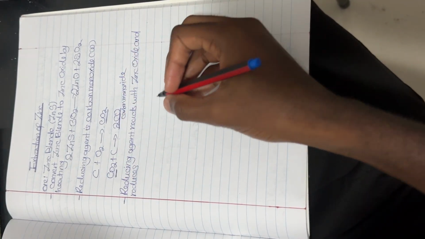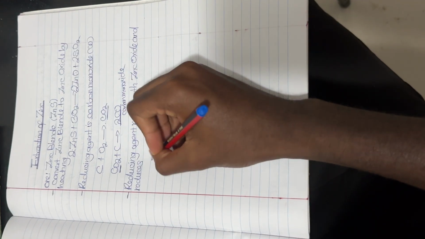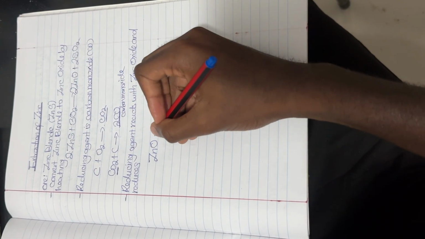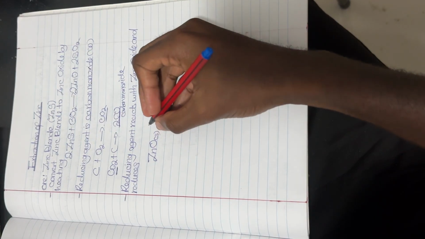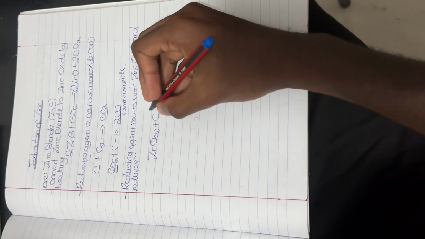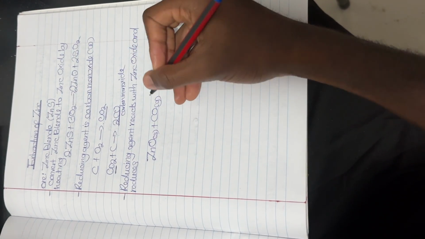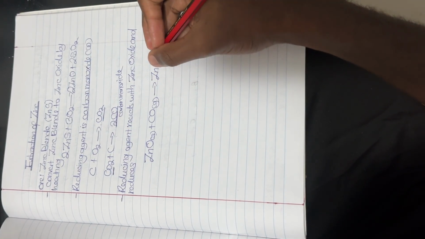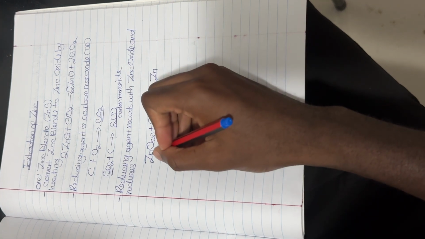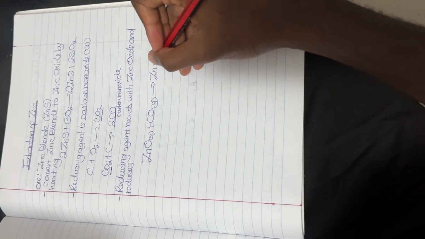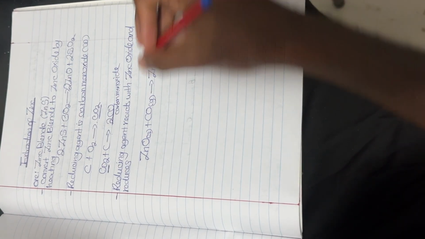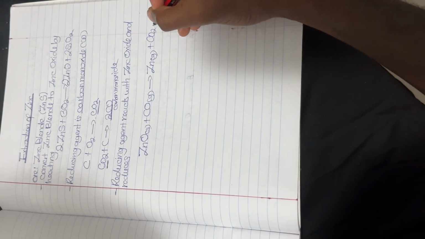Why are we saying reduces? Because oxygen has been lost. So this one here is zinc oxide. It is in solid state. Then we react it with carbon monoxide, which is a gas. So now the zinc will lose oxygen and it will be a gas, and the carbon monoxide will become oxidized to form carbon dioxide, which is also a gas.